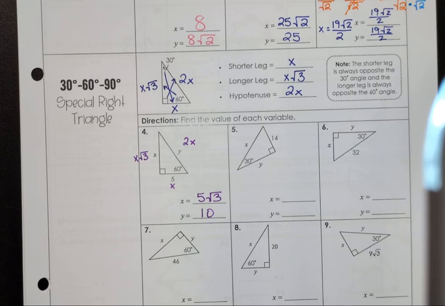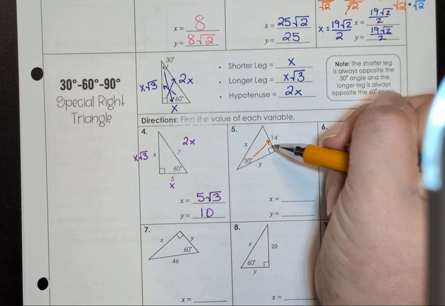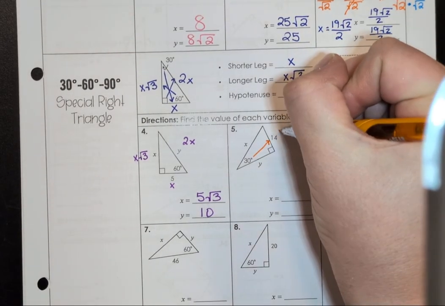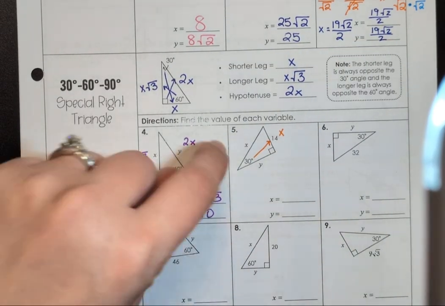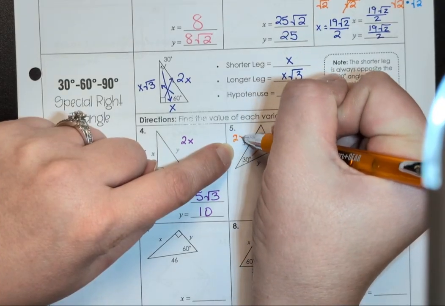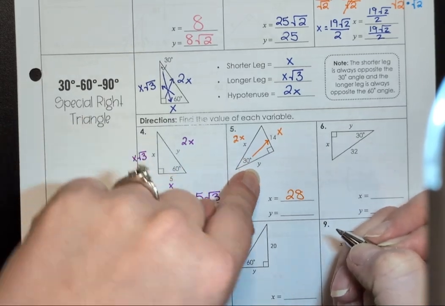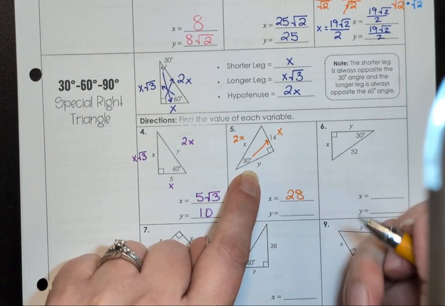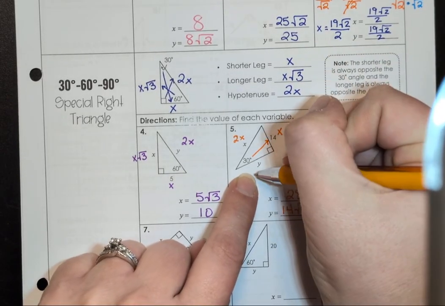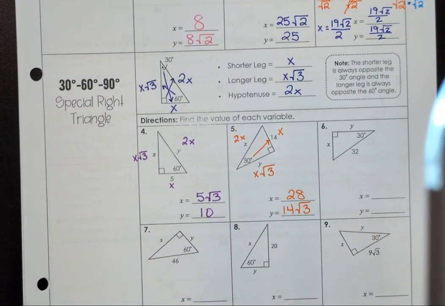Okay, number 5, same thing. They gave you a 14. What is it across from? 30. Okay, it's the x side. So what is this x side? X, 2x, or x square root 3? 2x. This is the 2x, which would be what now? 28. Good. Which means the y is going to be? 14 square root 3. Good. You just have to put the number in the spot. You don't have to do the math for this one. Okay. Questions so far?